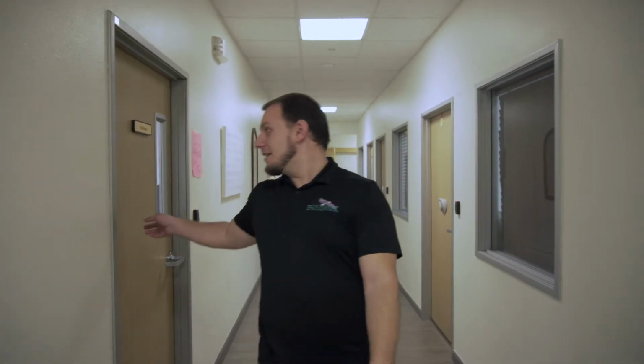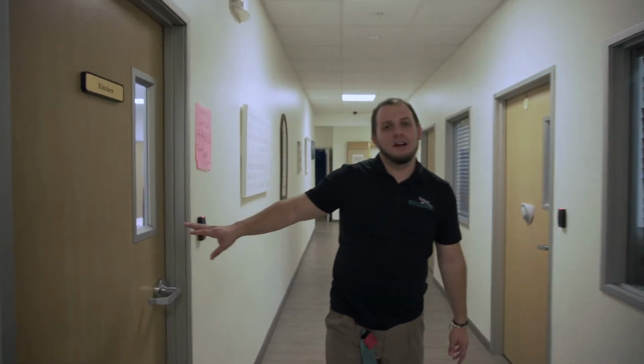This is where our case management team and our therapists will reside. So all of our therapists' and case managers' offices are here surrounding you. And aside from that, this is our kitchen area.